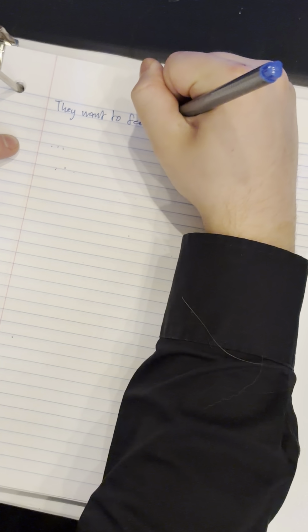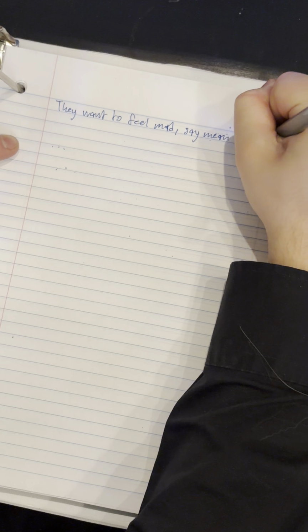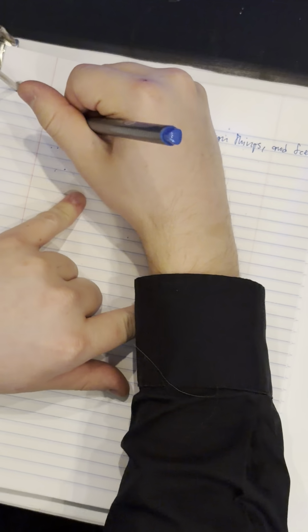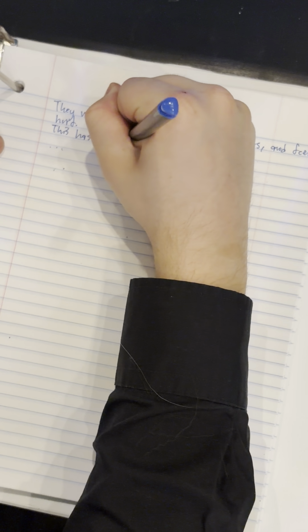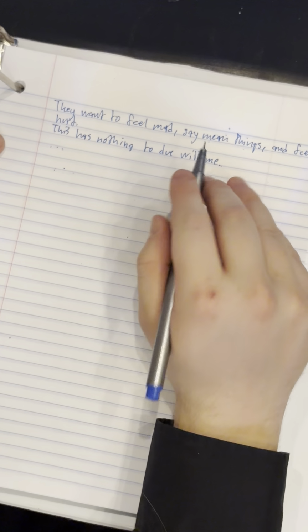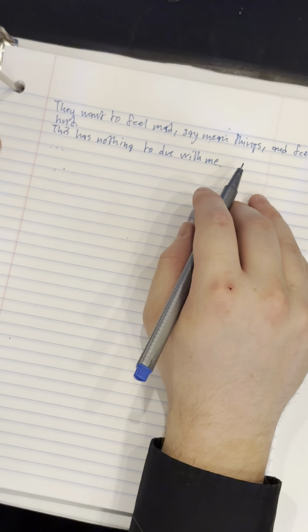Okay, so they almost want to feel mad, say mean things, and they want to feel hurt, right? For all the reasons. But then this is also saying, drawing a line, this has nothing to do with me. Okay, if you can try and say this, you can unlock something freeing within you. You're basically going to unbuckle the chains on your hands and feet.